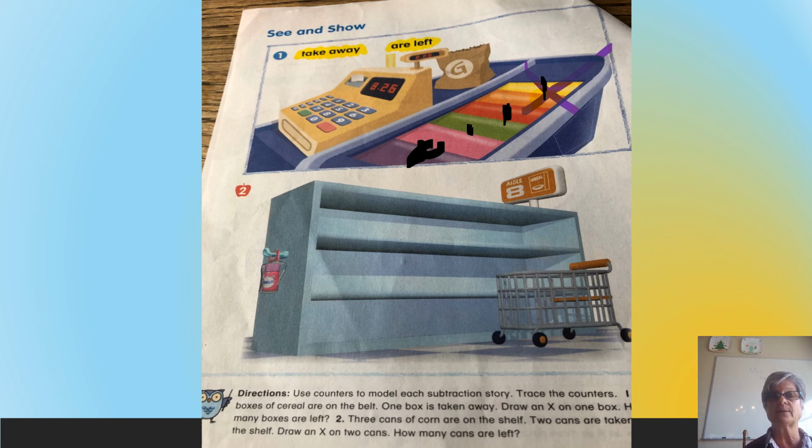Now let's look at the bottom picture. The bottom picture shows some empty shelves and a grocery cart next to that. Now this time you decided to go get cans of corn. You decided to get 3 cans of corn. So I want you to take a crayon, and you're going to either draw 3 cans of corn, or just 3 dots. Now, just take one of those colors, okay? Take one of those colors and draw 3 dots or 3 cans of corn.